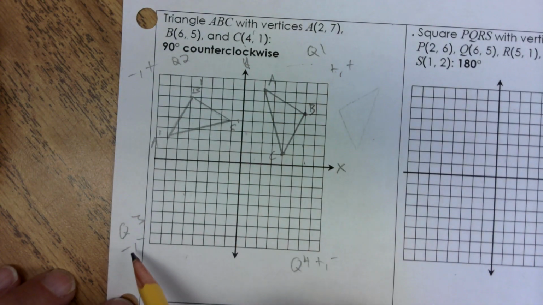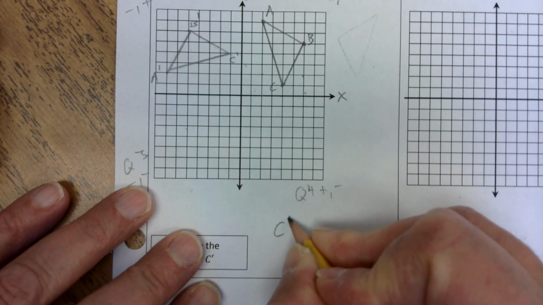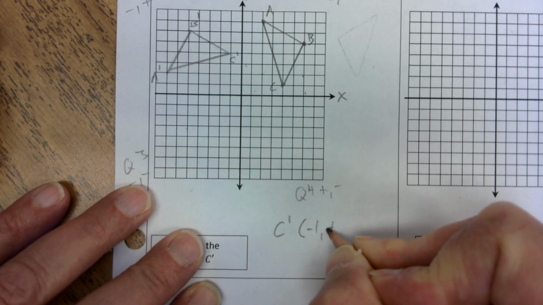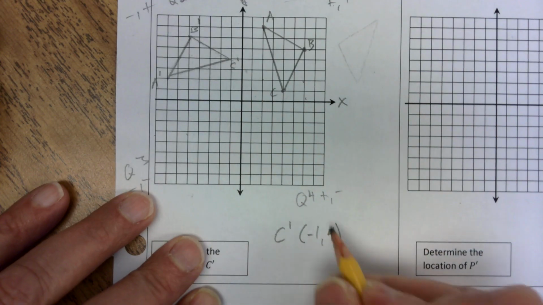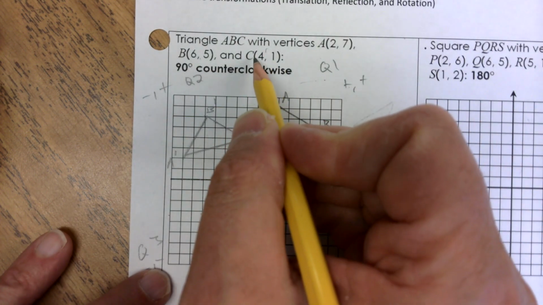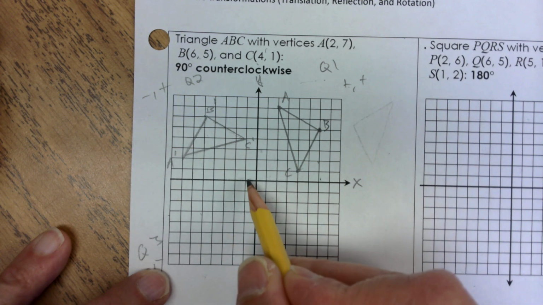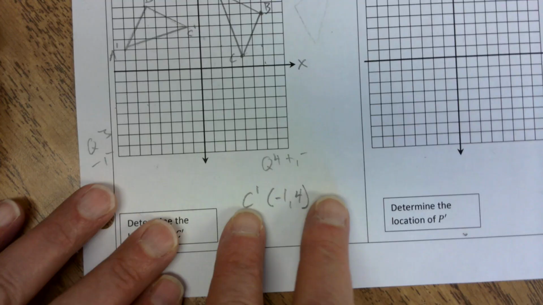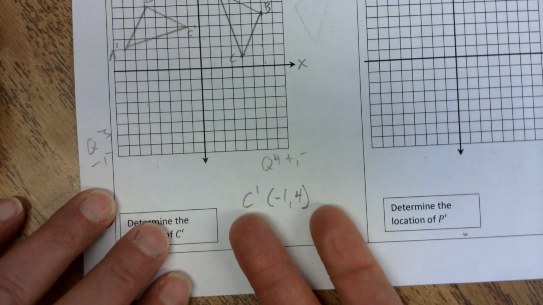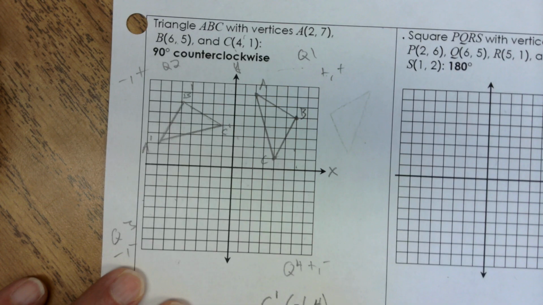C prime is here. It is left 1 and up 4. So C prime is -1, 4, because that first one is negative, second one is positive. Now, I do want you to compare it to the original at 4, 1, right? So it was at 4, 1. This one is at -1, 4. So what happened for that 90 degree counterclockwise rotation was we flipped our points and we changed the sign of the first one.